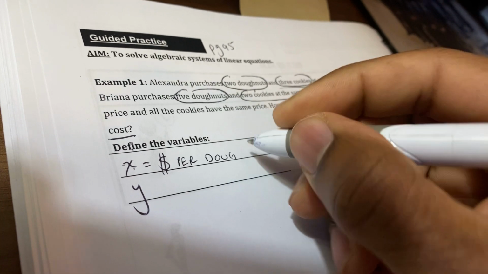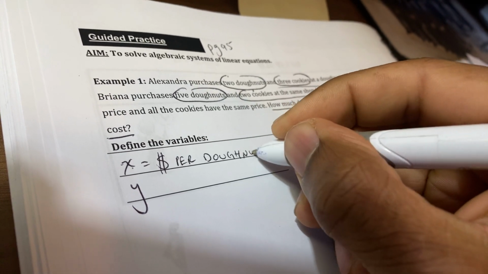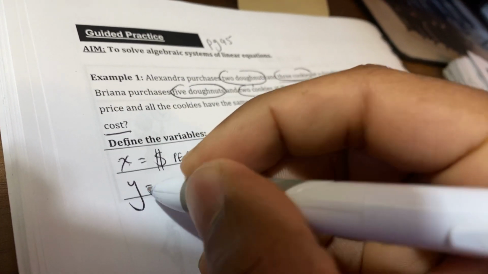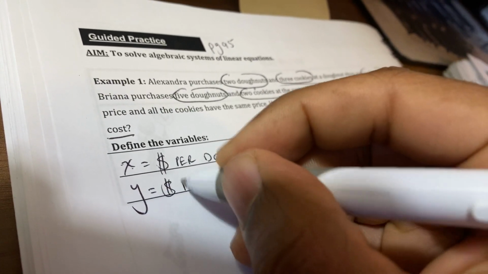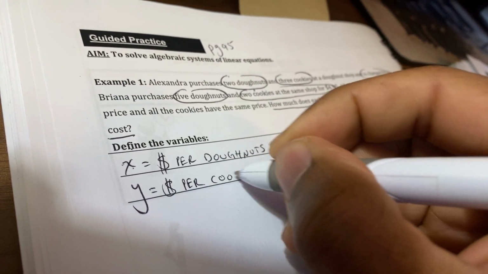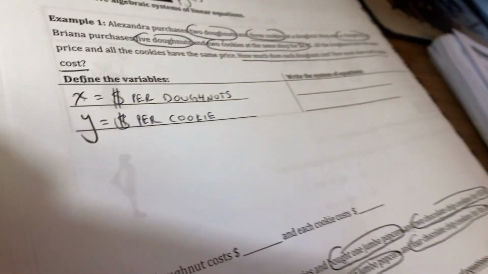I'm actually a bigger, what do you like more, donuts or cookies? What are you more of a fan of, donuts or cookies? And Y is going to be the cost per cookie. I'm more of a, I don't know, it depends, okay?